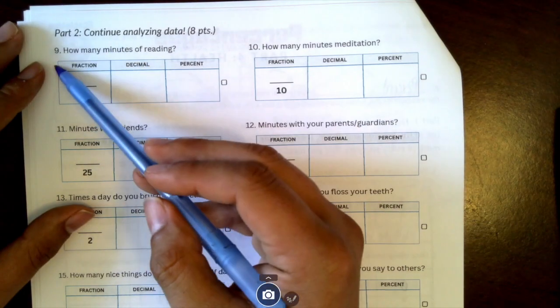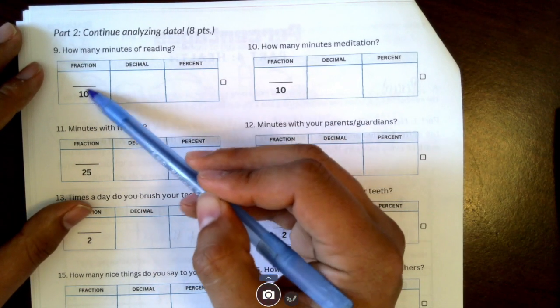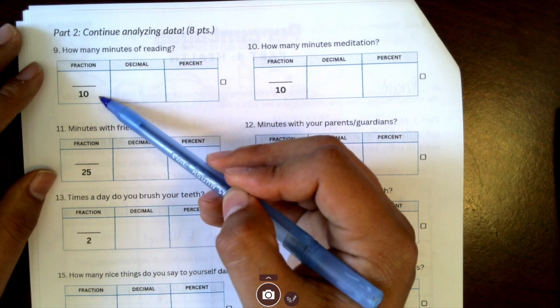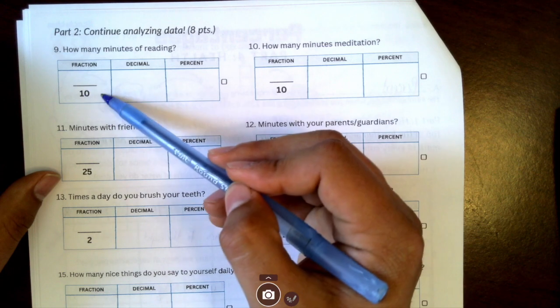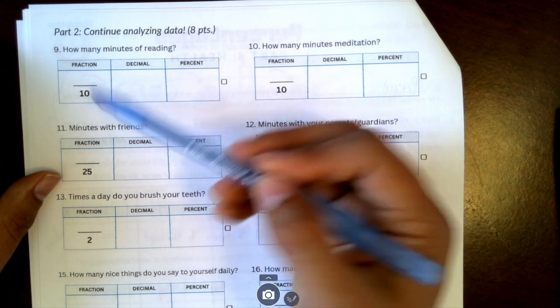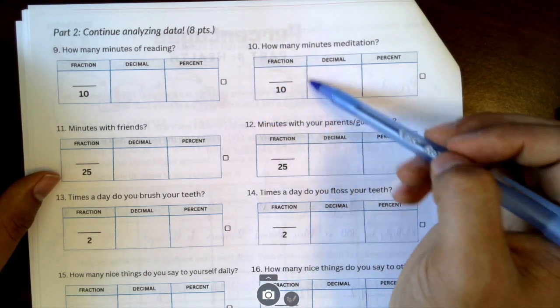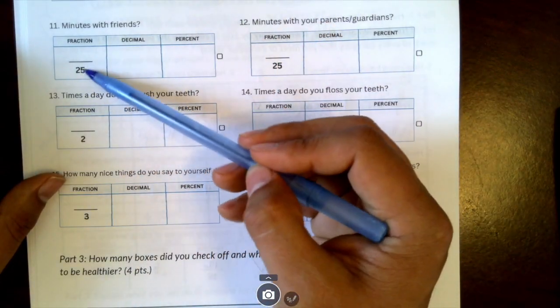So anyways, back to this. How many minutes of reading? You should be doing more than 10 minutes, but I'm just asking, come on, please, just read 10 minutes. Don't you want to become smarter? Stop reading all the boring stuff, learn some skills. It's good for you. Meditation, this is something that's new. At least 10 minutes.